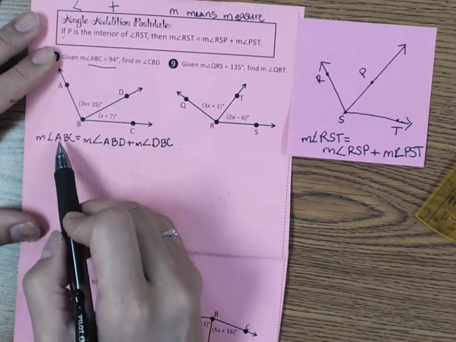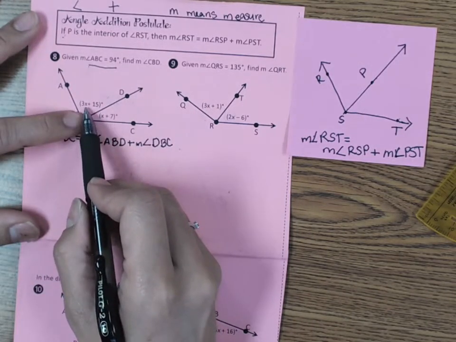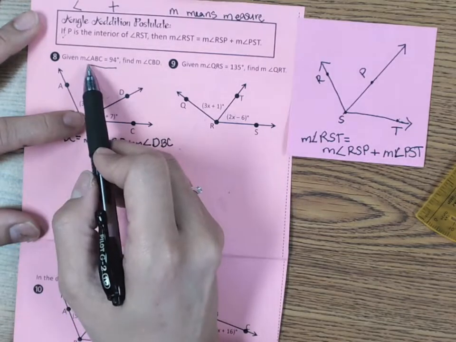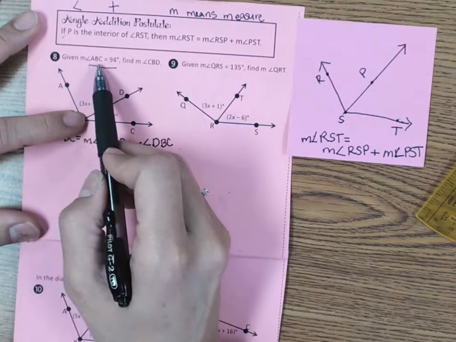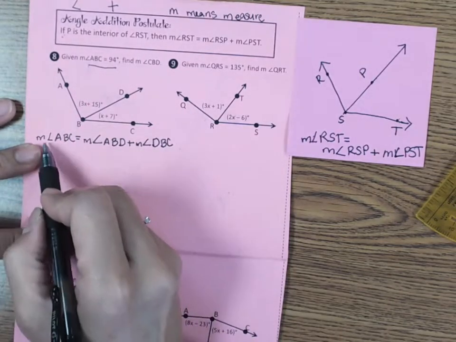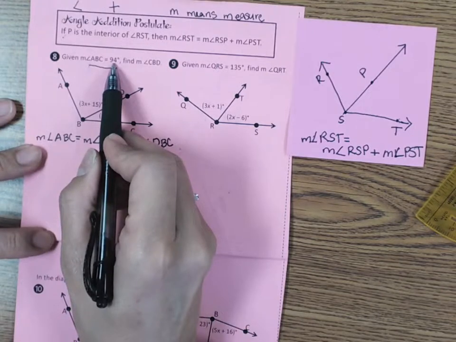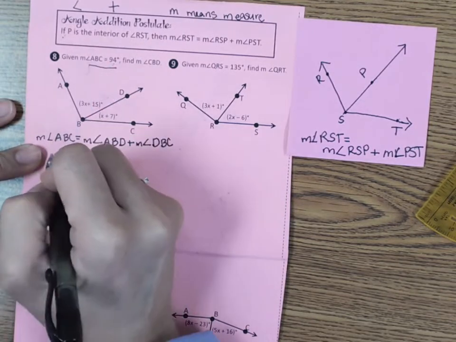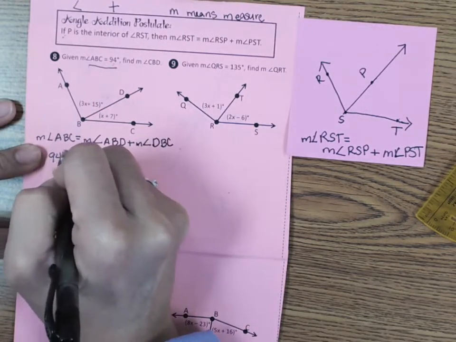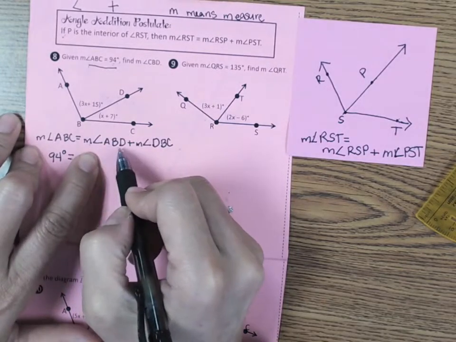Okay. We just substitute to be able to find x first, and then we can find the measure of angle ABC. So, measure of angle ABC is 94 degrees. It says it right here. 94 degrees equals the measure of angle ABD.